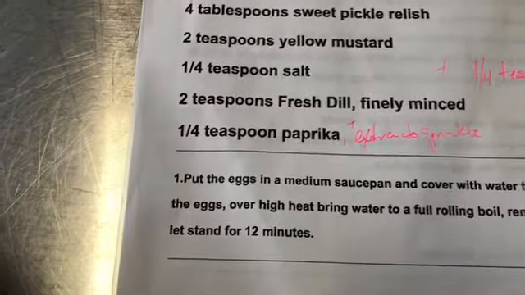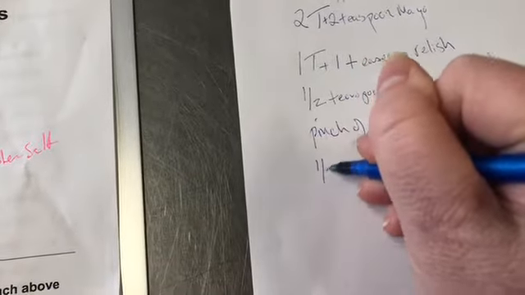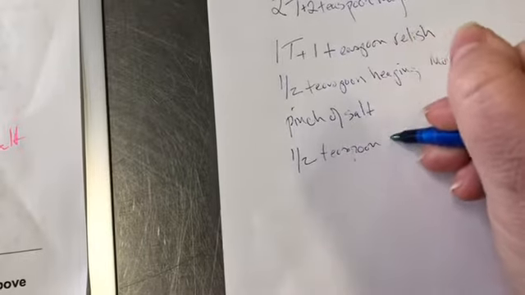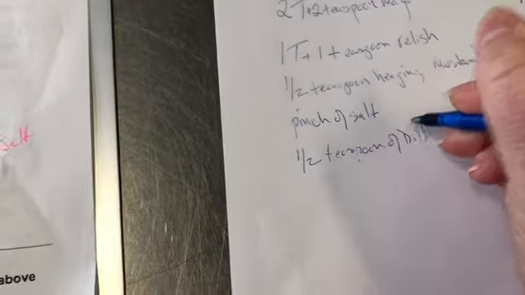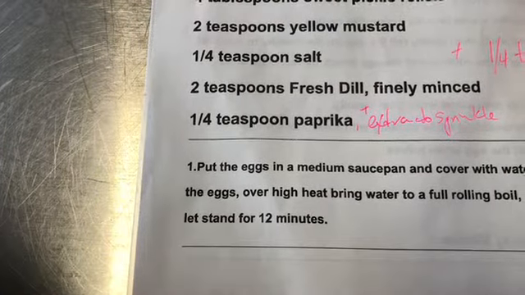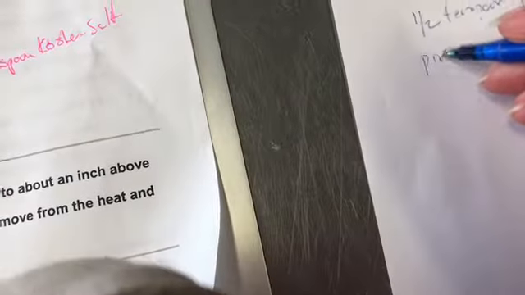Our 2 teaspoons of fresh dill, again, because this was 2 teaspoons already, we know the math, so we just need a heaping 1/2 teaspoon of dill. And our 1/4 teaspoon of paprika, again, just like the 1/4 teaspoon of salt, I'm gonna use a pinch of paprika.